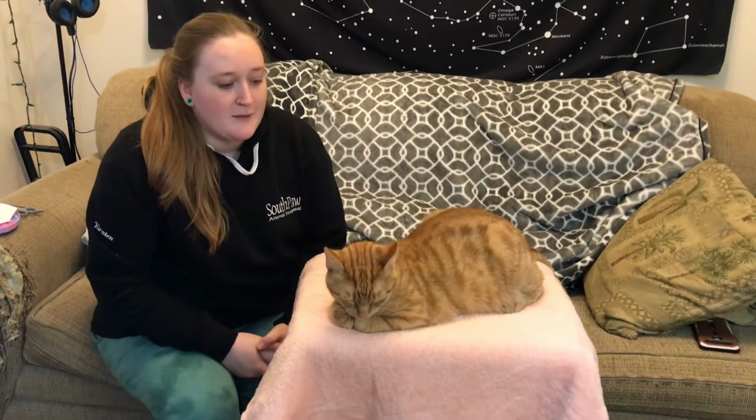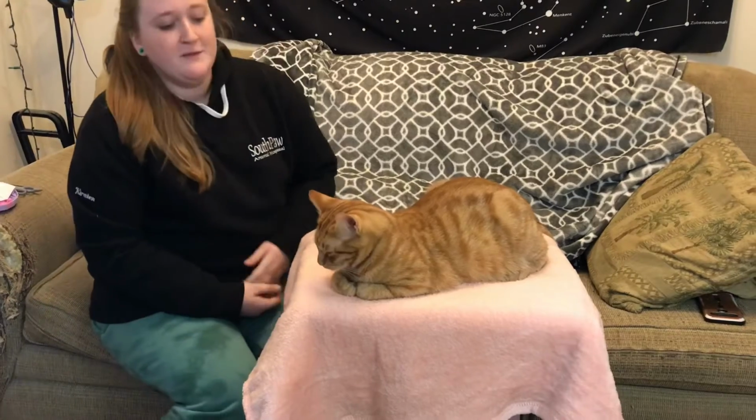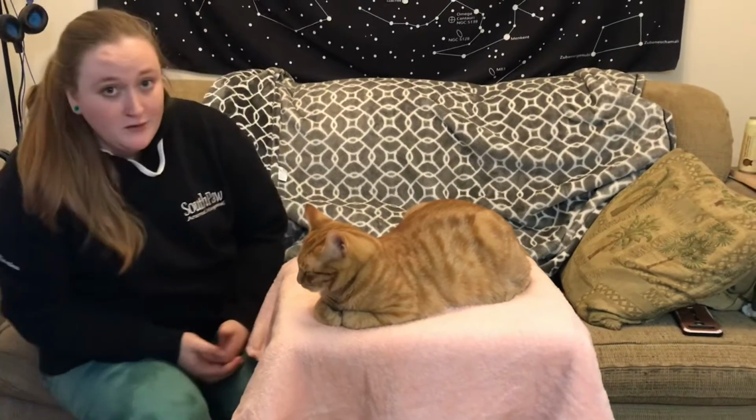T00698082. And today I'm going to be going over the skeletal system as well as lymph nodes. And I have my cat Floki here to help me out. So we're going to start with the skull.